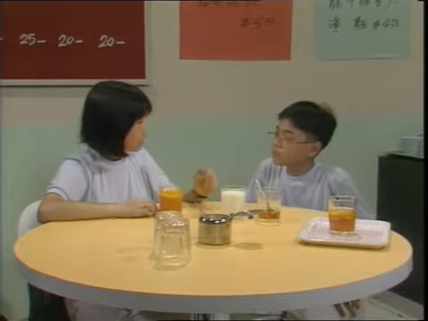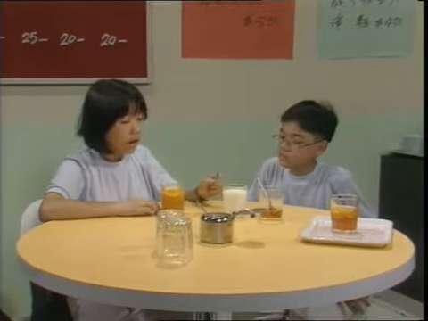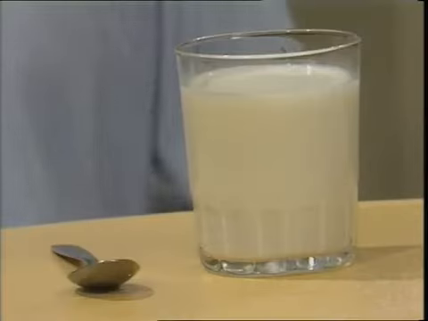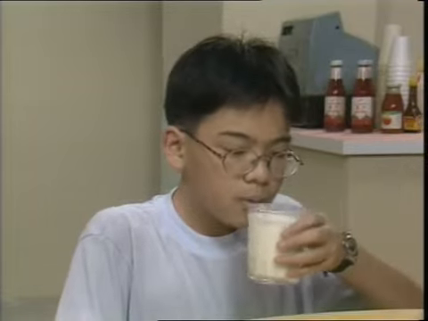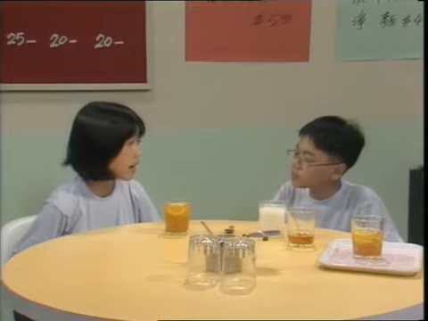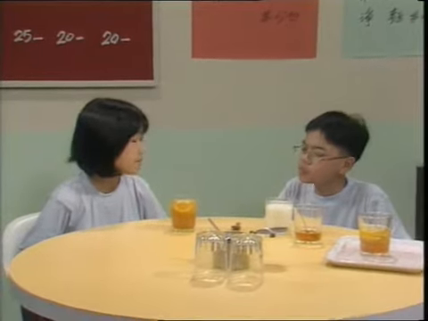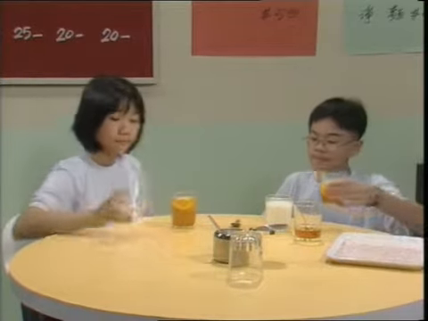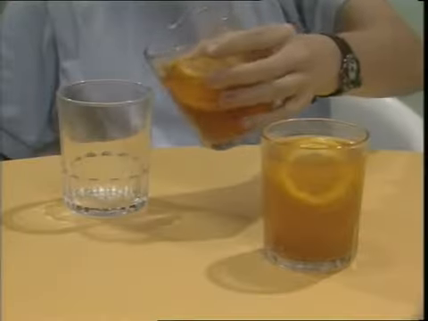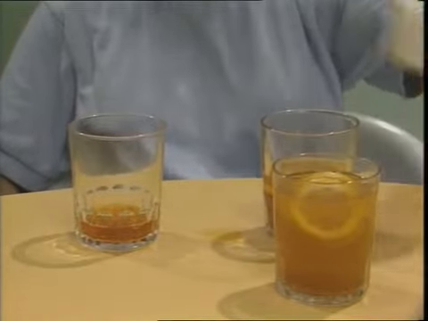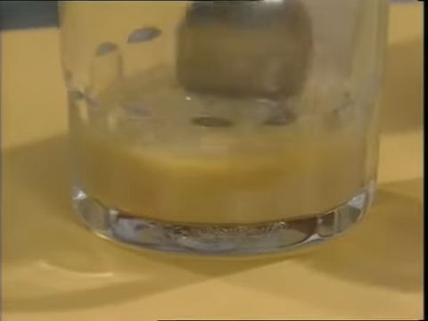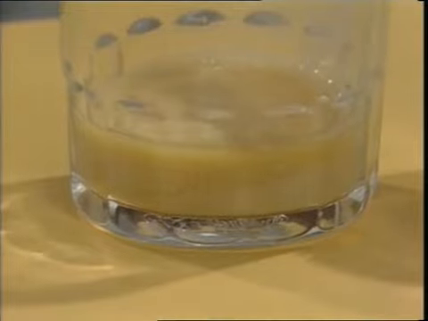Well, just now you seem to have stirred your milk with a spoon before using it to stir my lemon tea. Maybe your milk is bad. It's perfectly normal and it tastes good. Can it be the mixing of milk with lemon tea that produces such effect? Let me try. It's true, the milk has coagulated.